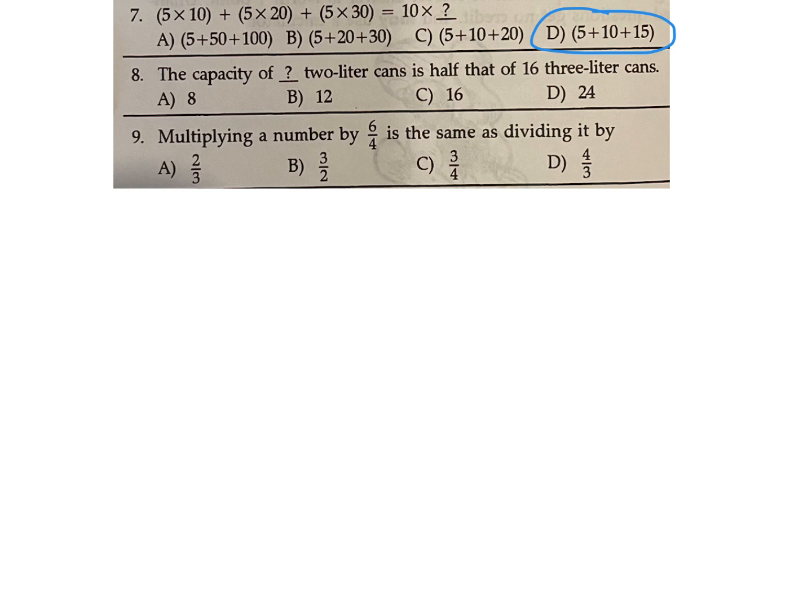The capacity of how many 2-liter cans is half that of 16 3-liter cans. So 2n, let's just say n, is the equivalent of 16 times 3, but we want half of that, so divide by 2. So that is the math that we get from that sentence, and then we just have to solve this. So 2n is equal to 16 divided by 2 is 8, 8 times 3 is 24, and therefore n is equal to 12. Number 8, therefore, is B.